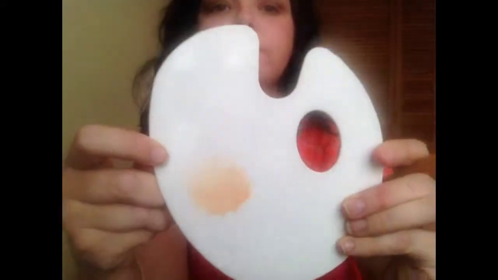As you can see, it's in the centre there. We're going to get our foundation brush and mix that together. You can already see that it's lighter, much lighter. So I'm going to put a little bit more, not too much, just a little bit more in the centre.